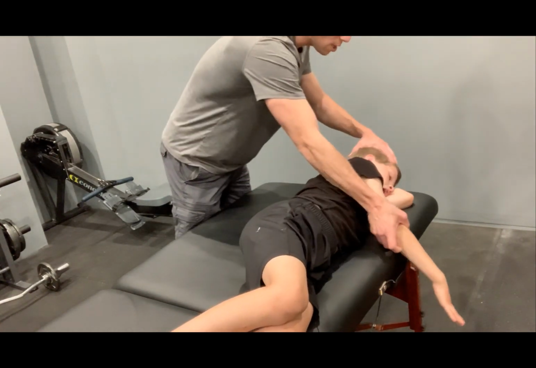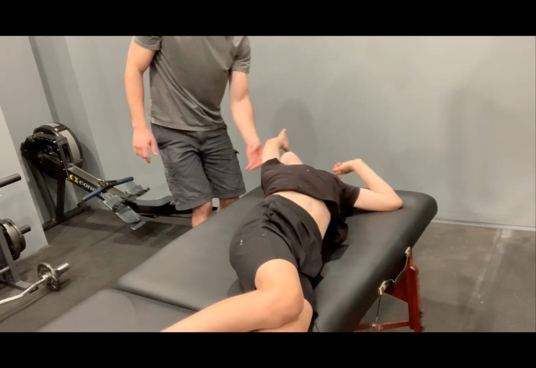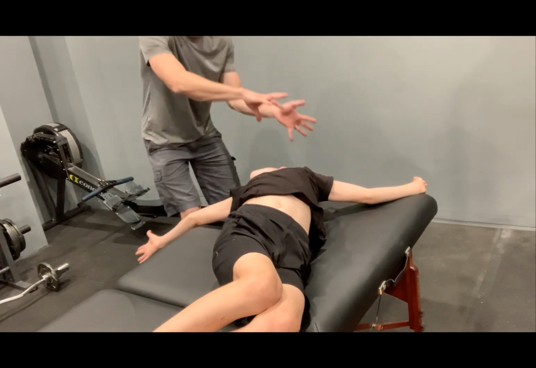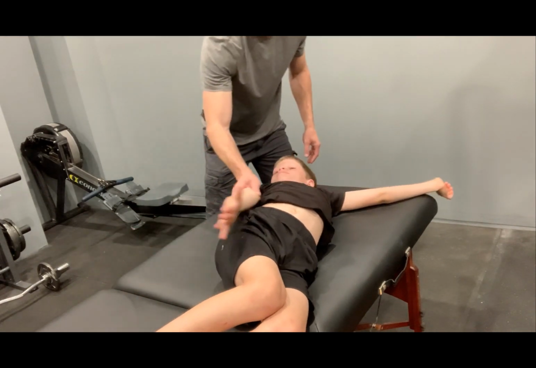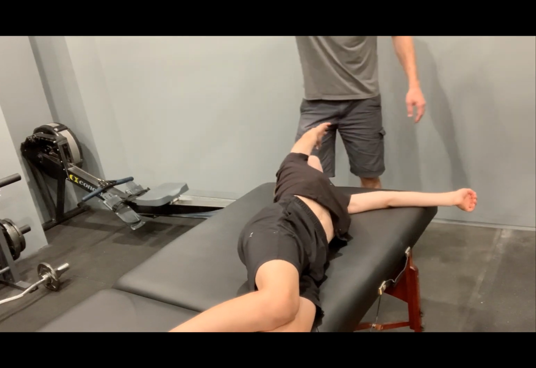Now you'll notice as he does that, ready? Reach down and around, watch your hand. Try to watch your hand the whole time. See that? His thoracic spine naturally rotates with the motion here. And he gets all that movement through the ribs and the thoracic spine.